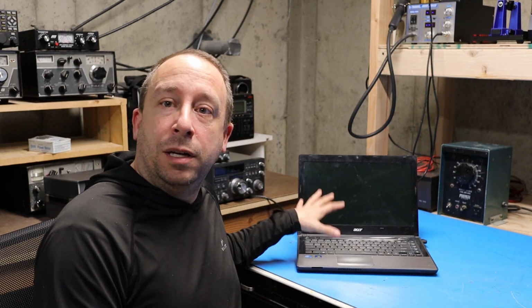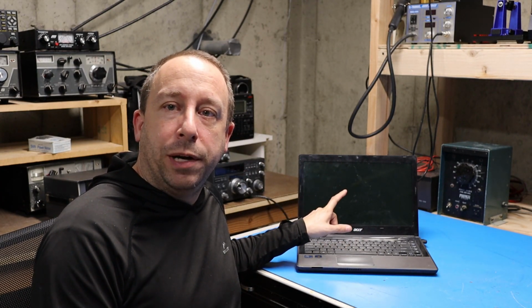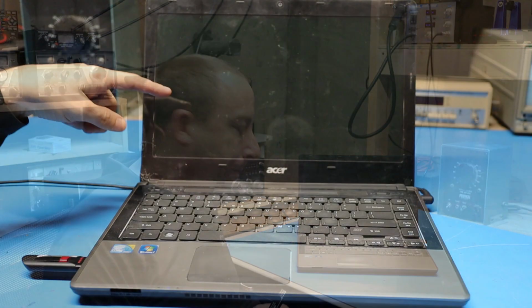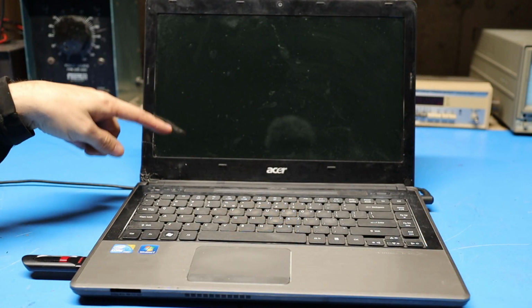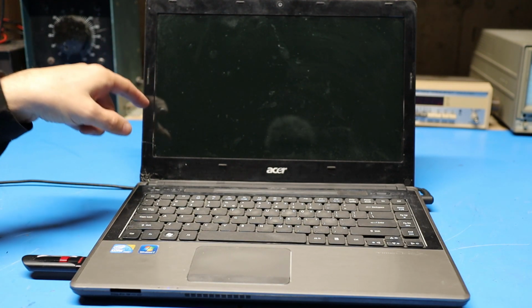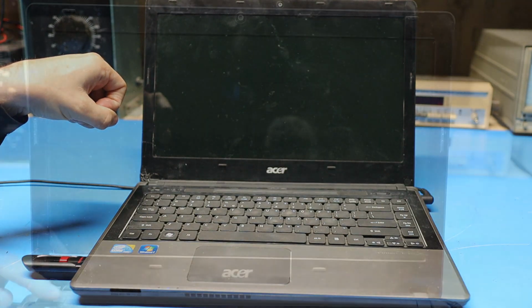So I'm back over at the laptop now. Everything's turned off. But before I turn this on and try and boot it, I'm going to install the USB stick into an open port. So next I'm going to power up the computer, but before I let it boot, I'm going to go into the BIOS settings so I can change the boot sequence.